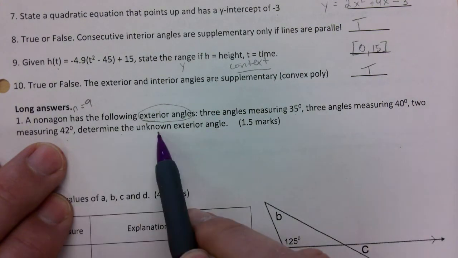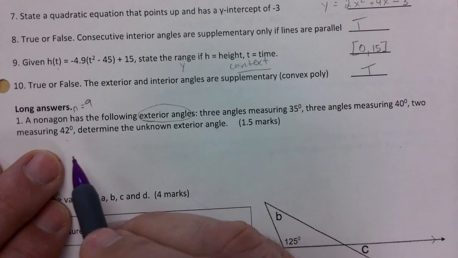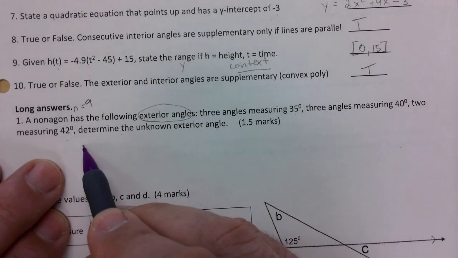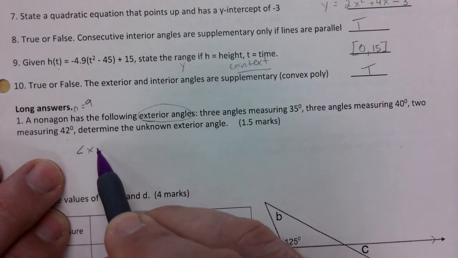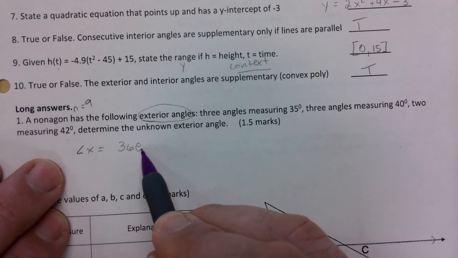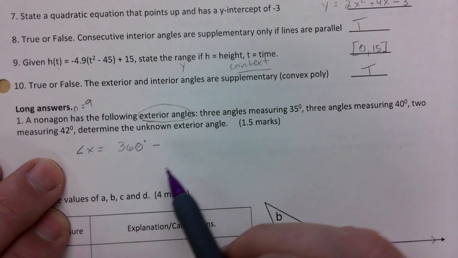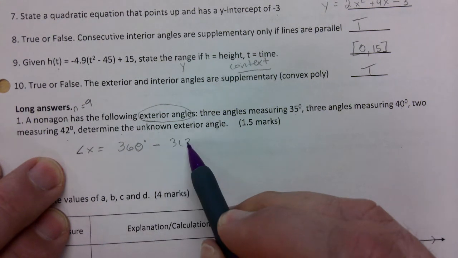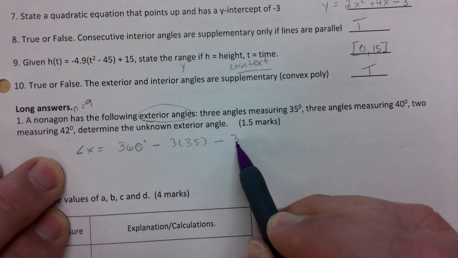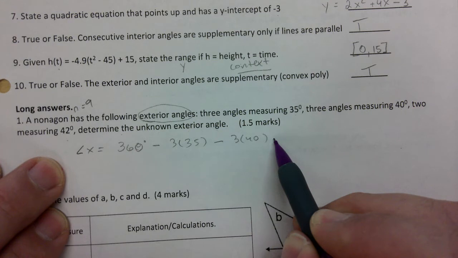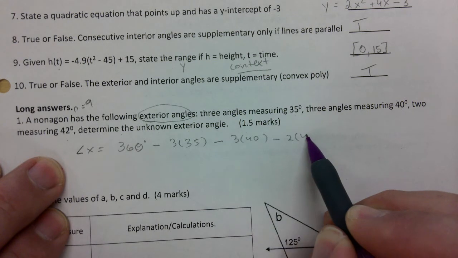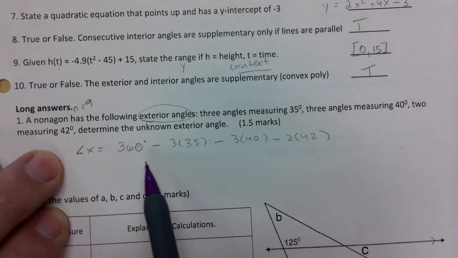So the unknown exterior angle, we can call that x. We know that the exterior angles always add up to 360. Just checking, 3 and 3 is 6 plus 2 is 8.